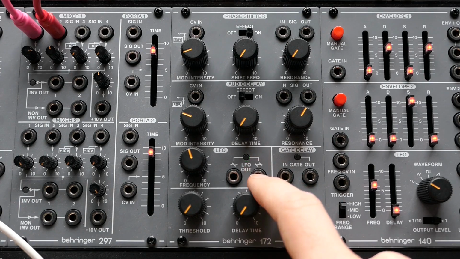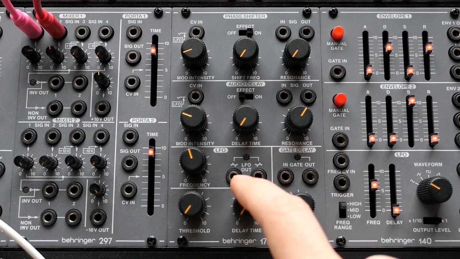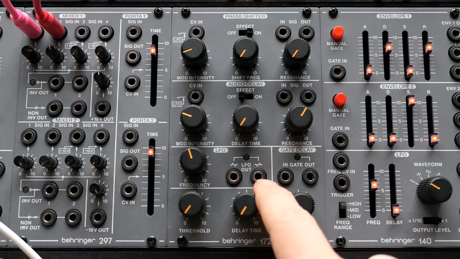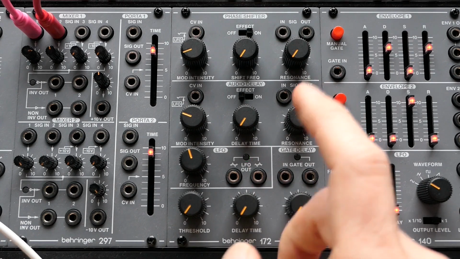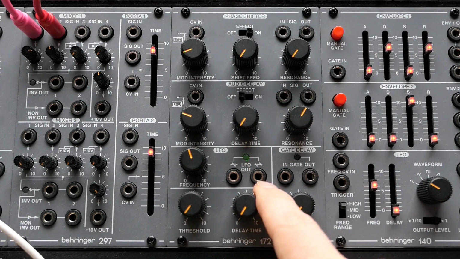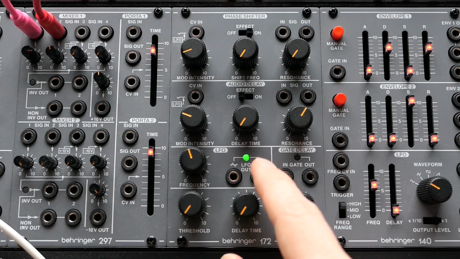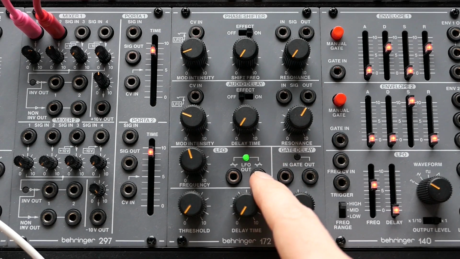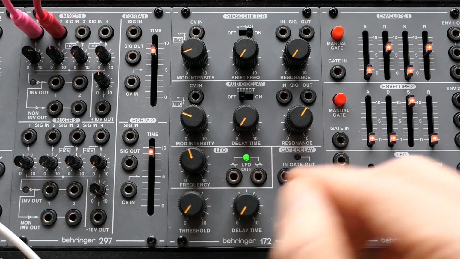Here we have the LFO, whose primary task is to modulate phaser and flanger, but we can also grab the triangle wave and the inverted one here to use it for other purposes. But, well, the features of this LFO are very limited, and it has no CV input for the frequency, no reset, and only one waveform. And apart from that, a few strange quirks.